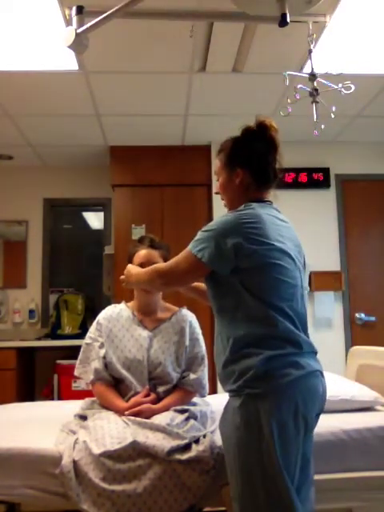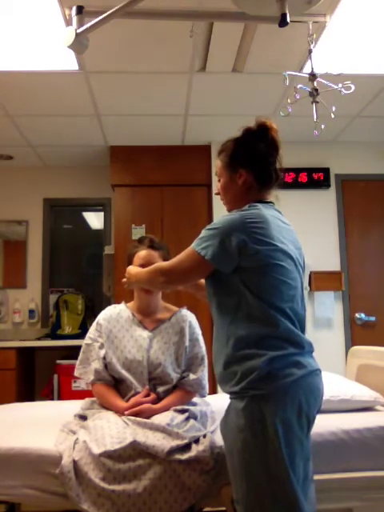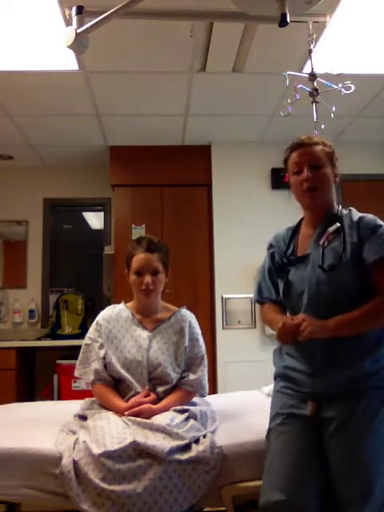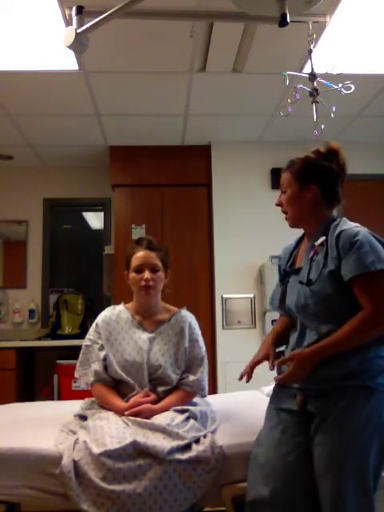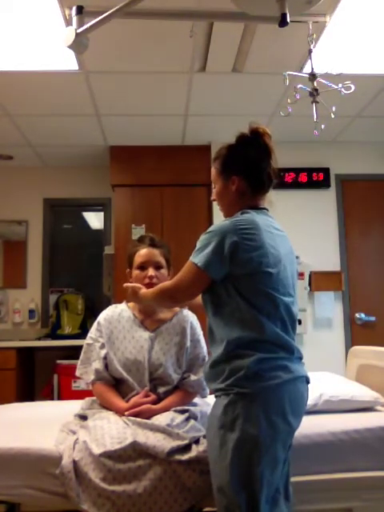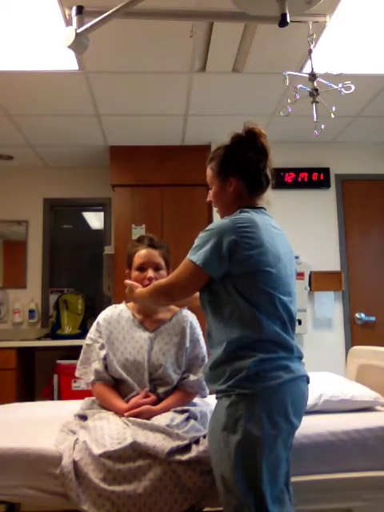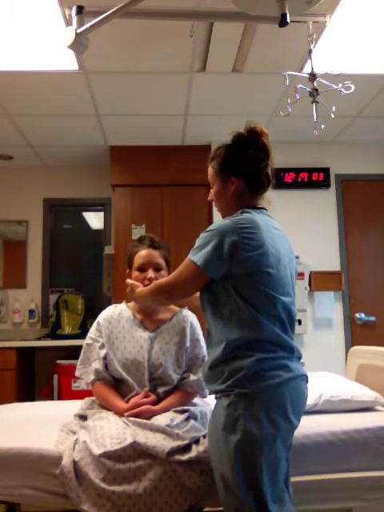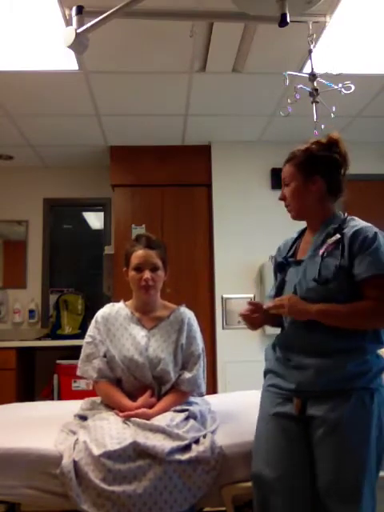Next I'm going to palpate her temporal artery. And it is a 2+, which means that it is normal. It is not bounding nor weak. I'm going to inspect her temporomandibular joint by placing my fingers right behind her jaw and asking her to open her mouth and close her mouth, just to inspect that there is no popping or clicking when she opens and closes her mouth. That would indicate something like lockjaw or TMJ.